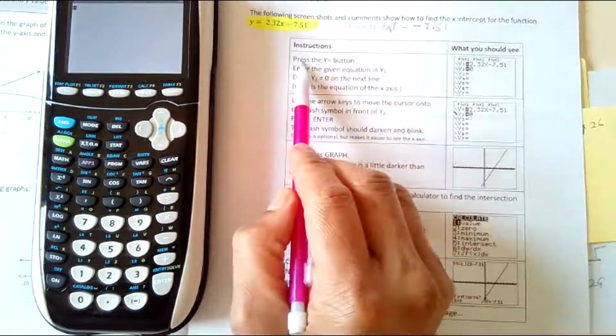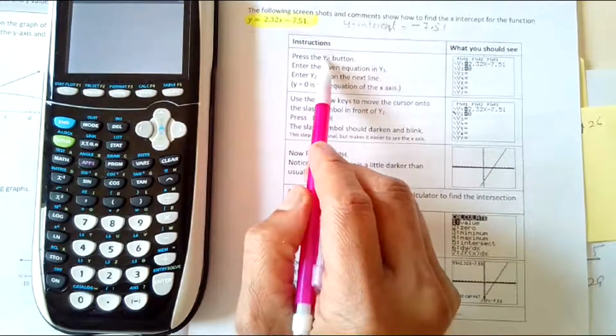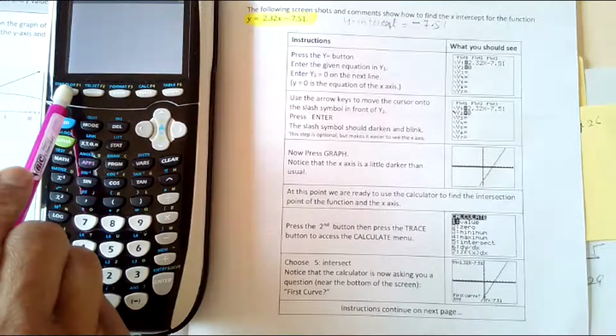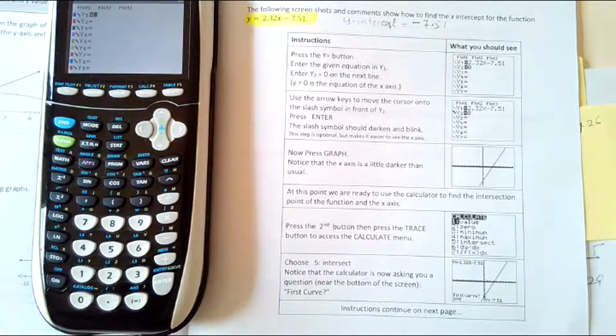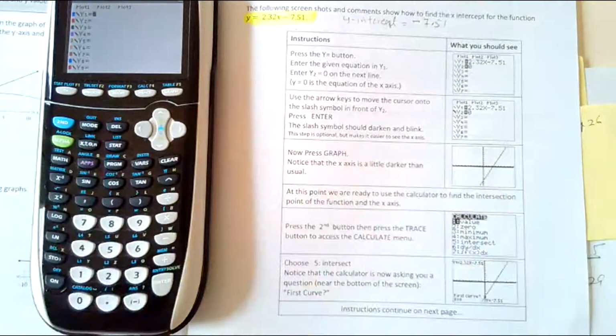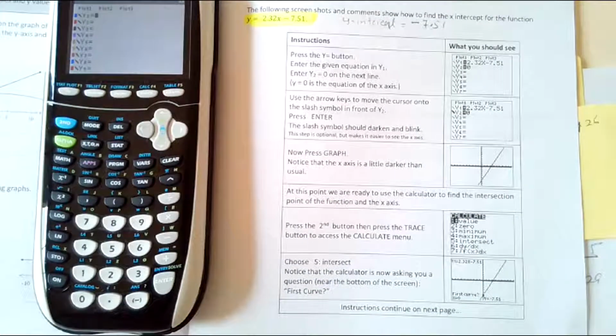So first step, step 1, press the Y= button, which is right top here. Now I have something in here that I'm going to clear. You should have everything in here cleared. You want a blank screen, work on the blank screen.